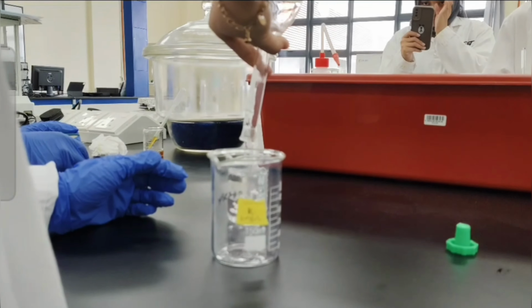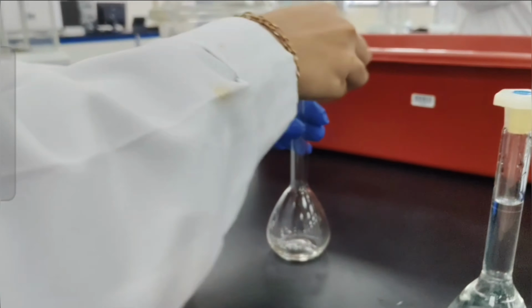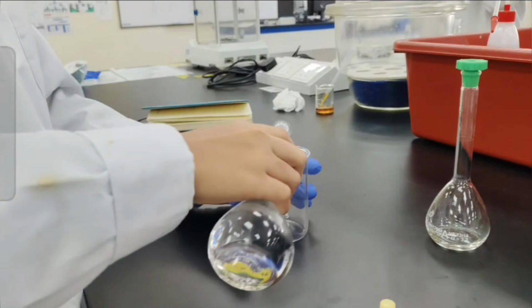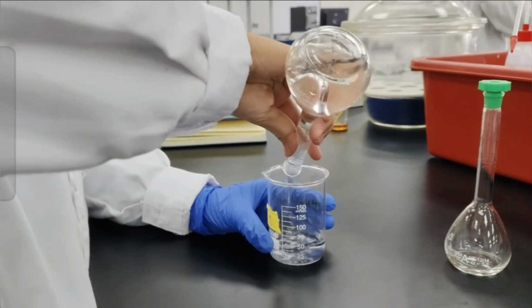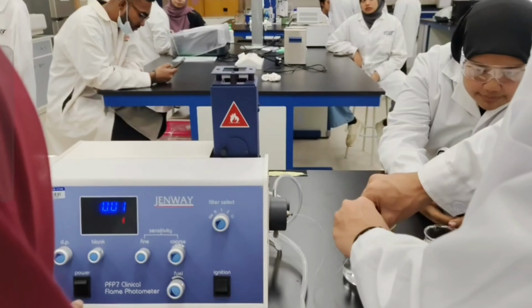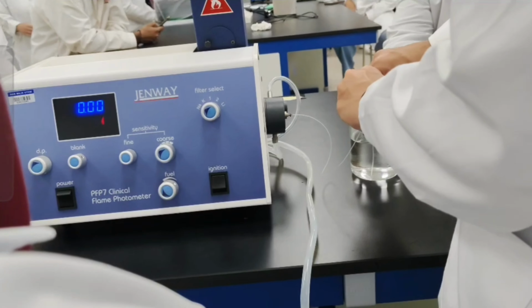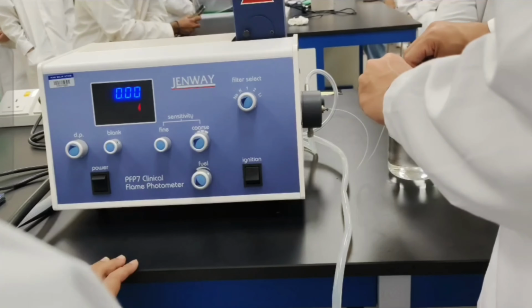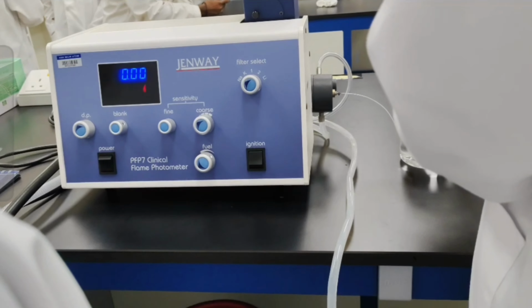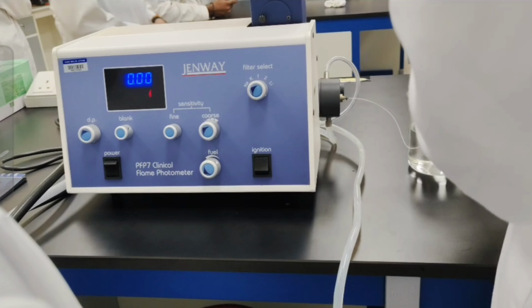Then we transfer the stock solution to a more suitable container so that it is easier to be analyzed by the instrument. In this case, it's a beaker. First, we rinse the instrument inside using distilled water, so that there is no contaminant inside the instrument when we analyze the sample.